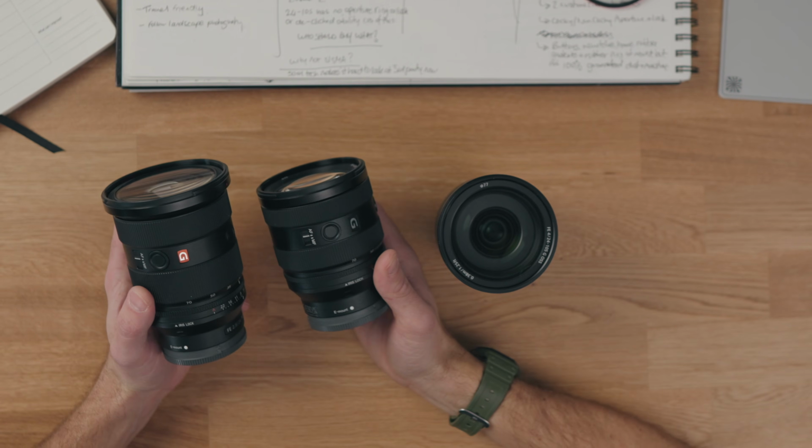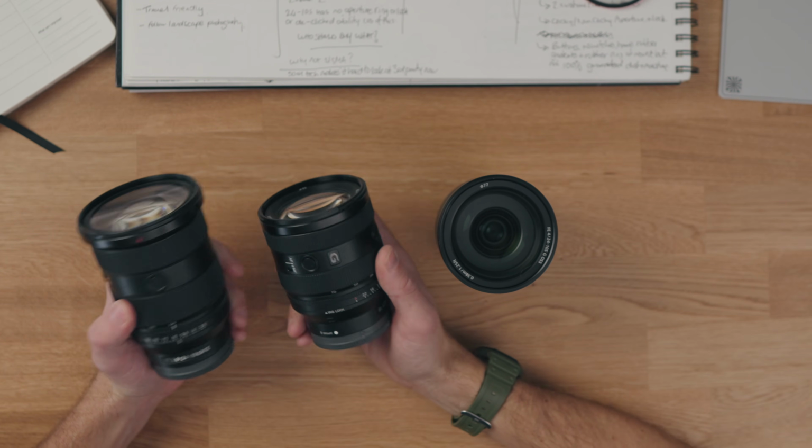When we look at the actual designs of these lenses, especially with the newer 20 to 70 and the 24 to 70 G Master Mark II, they look very similar. Even though this is a G Master and this is just a G lens, they look very similar.